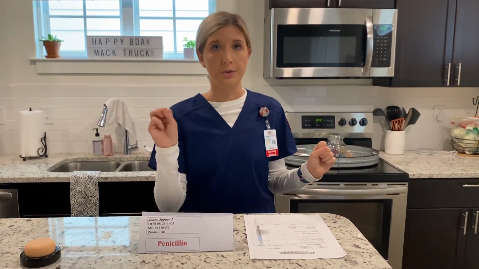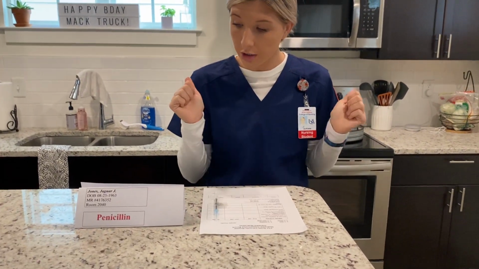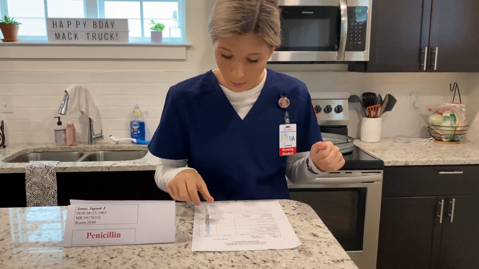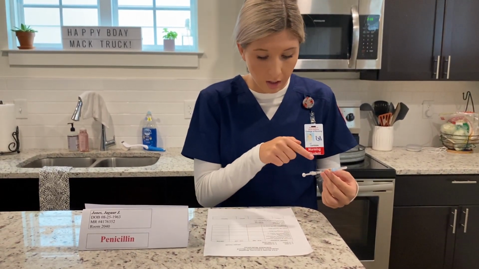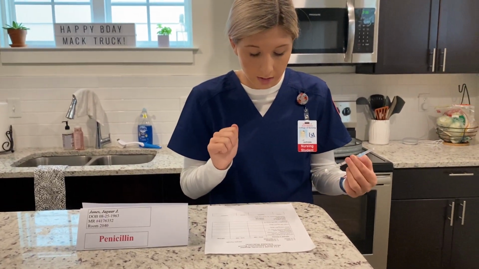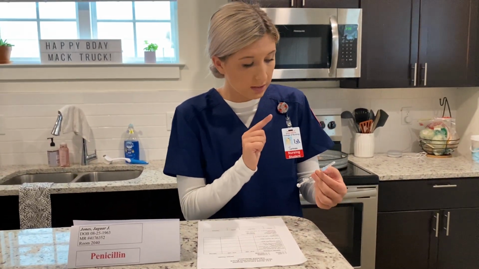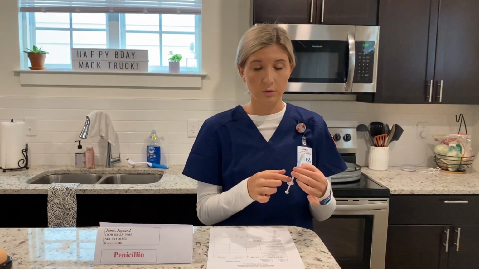And then I'm going to do the 3rd check of accuracy. So I see that it is Jaguar Jones and Jaguar Jones on the label. And then I see that it is heparin, 5,000 units, 5,000 units, subcutaneously every 12 hours, and it's not been given in the last 12 hours.